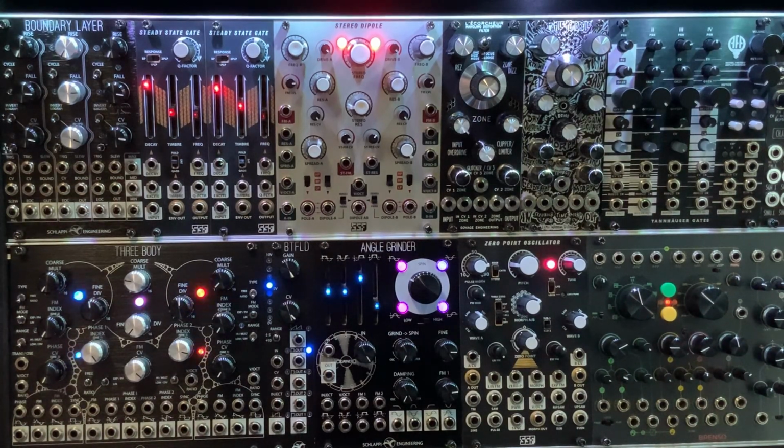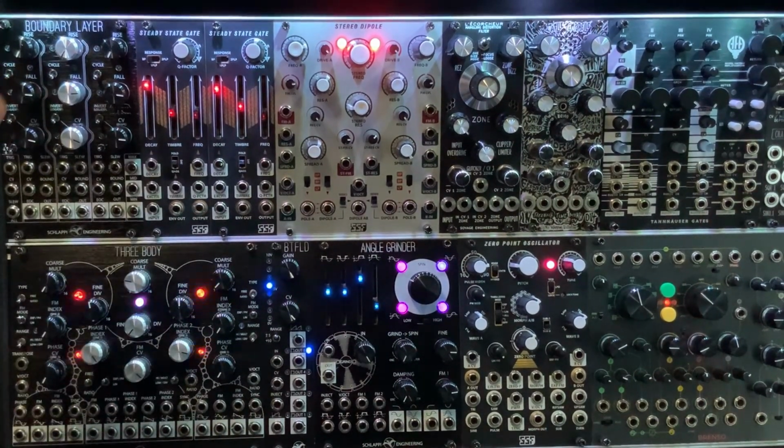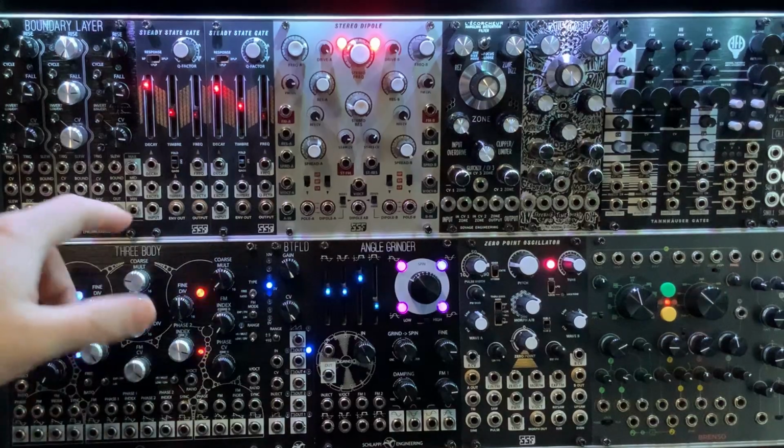Obviously, I have two of them. And why do I have two of them? Well, it's mono. Sometimes you want to do stereo. Sometimes you just need two gates. So I have two.